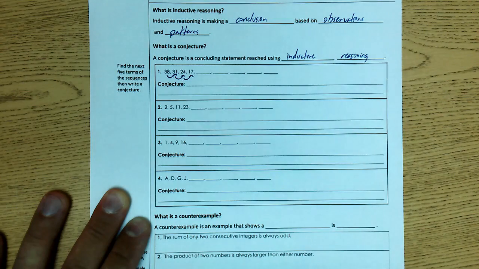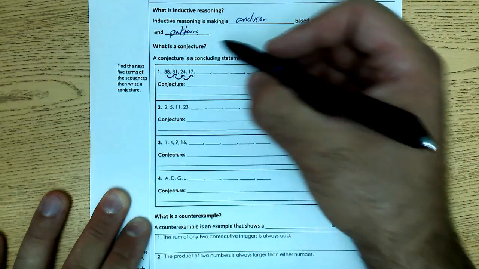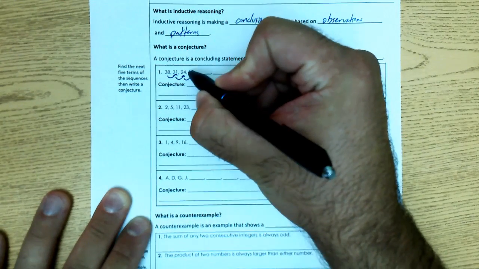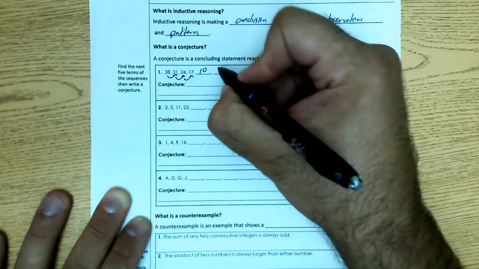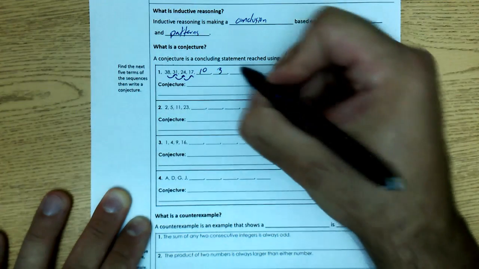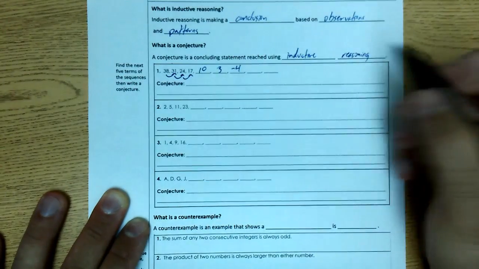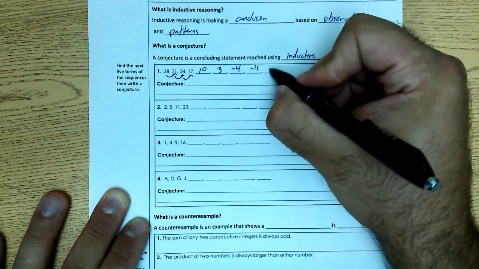You figure it out yet? Well, I'm noticing that it goes down by 7 each time. So I'm going to take away 7 from 17, and I'm going to get 10. Then I'm going to do that again. I'm going to get 3. I'm going to get negative 4. I'm going to get negative 11. And I'm going to get negative 18.